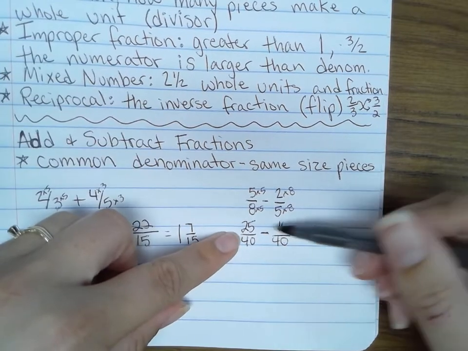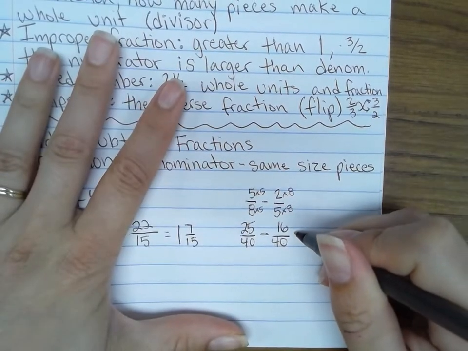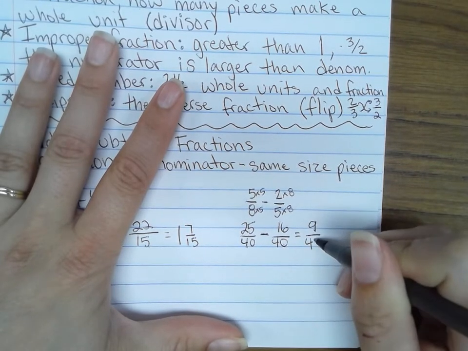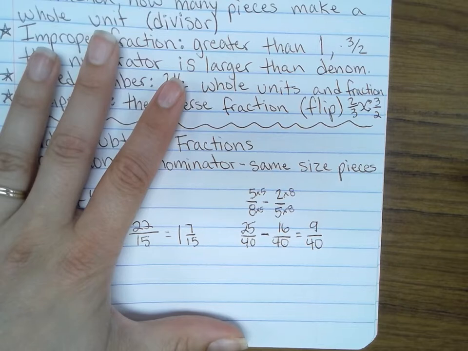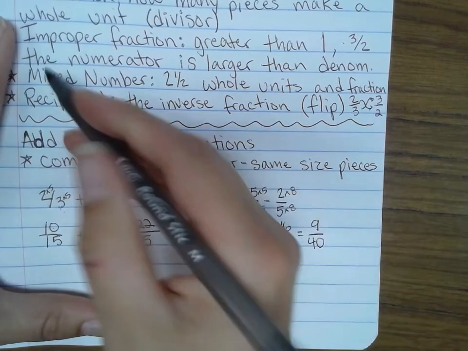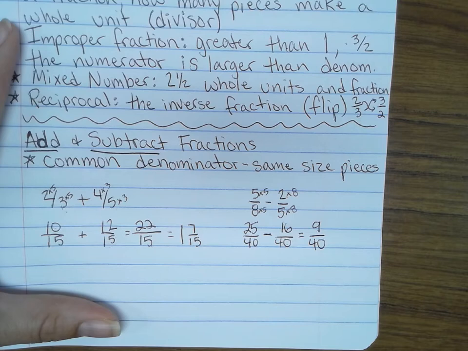I can subtract. 25 are here. I'm taking out 16 of those. 25 minus 16 is 9. So I end up with 9 over 40. Now can I reduce that? No. So that would be my final answer. So make sure only when adding and subtracting fractions do you need a common denominator.